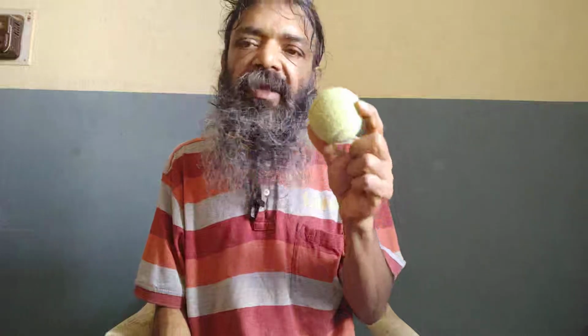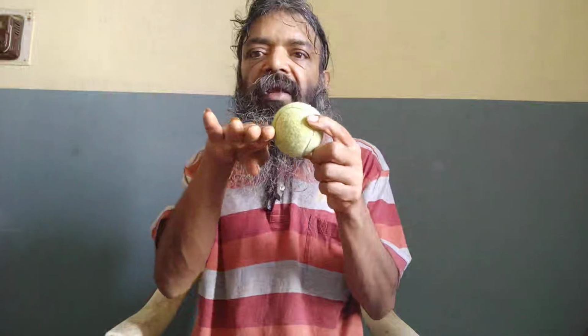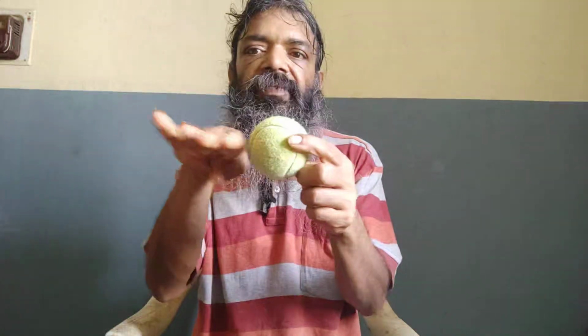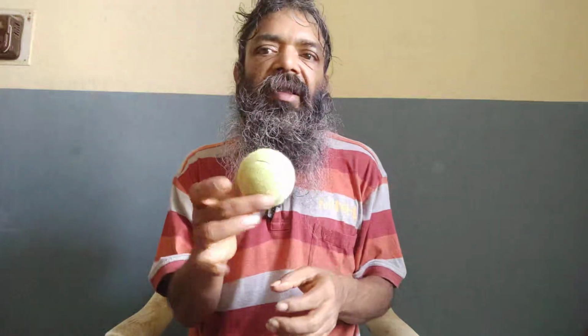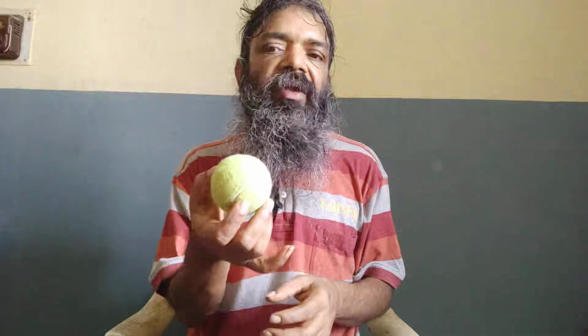This sphere is centered at the origin. The xy plane passes through the middle, and the center of this ball is kept at the origin.